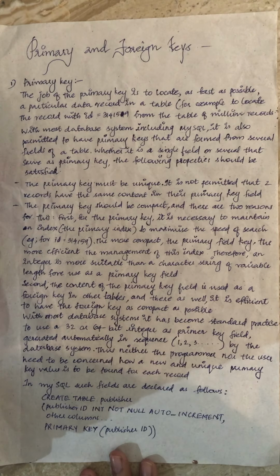The primary key should be compact, and there are two reasons for this. First, for the primary key, it is necessary to maintain an index to maximize the speed of search. The more compact the primary key field, the more efficient the management of this index. Therefore, an integer is more suitable than a character string of variable length for use as a primary key field. Second, the content of the primary key field is used as a foreign key in other tables, and there as well it is efficient to have the foreign key as compact as possible.